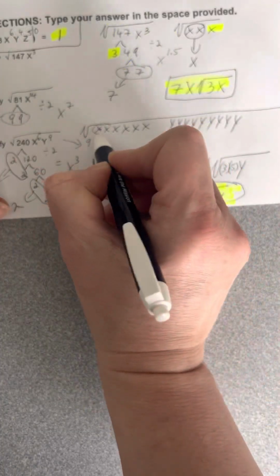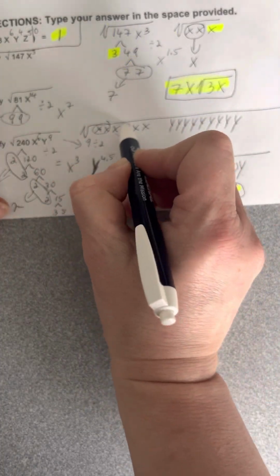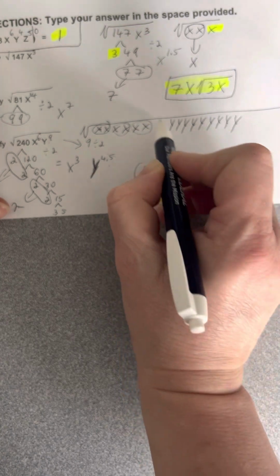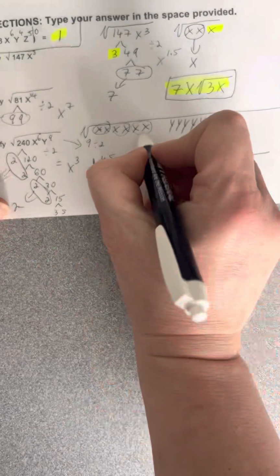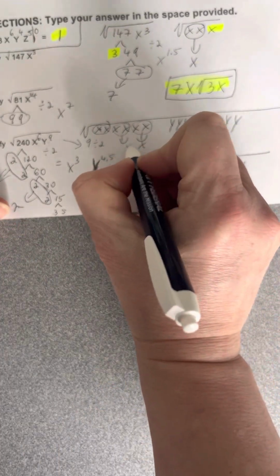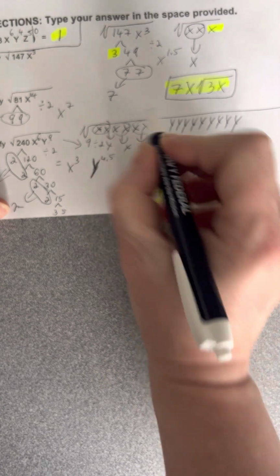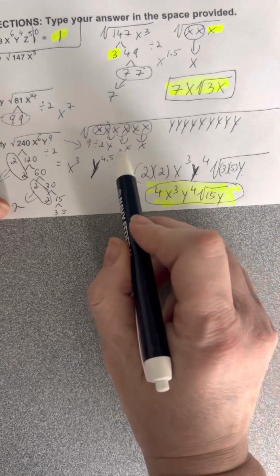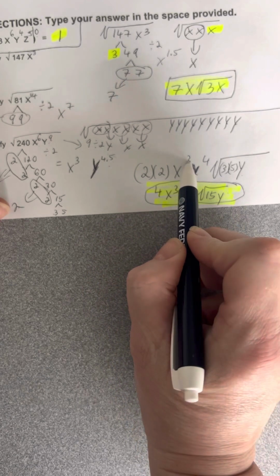All right, now I'm going to group them in 2. See it twice, write it once. Nothing left over, that's why we don't have x. And don't forget, anything that comes out goes on the outside, which is that 3 here. 1, 2, 3, that's the 3.